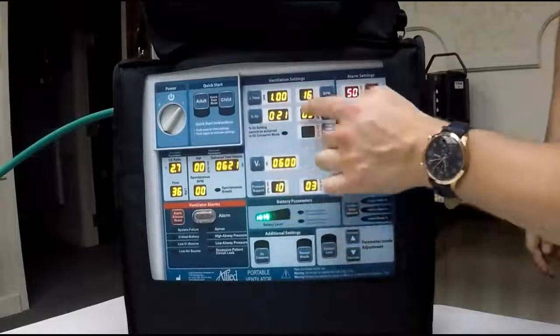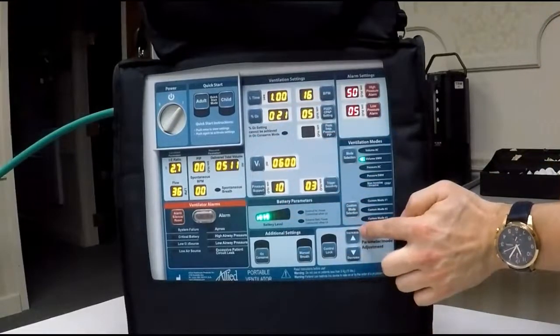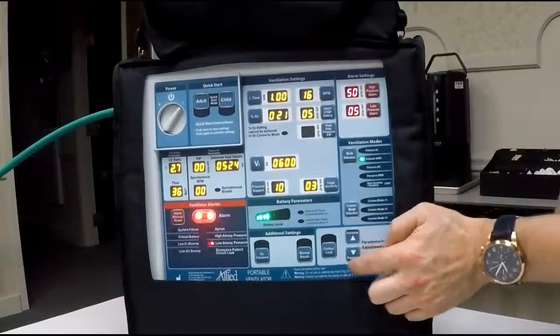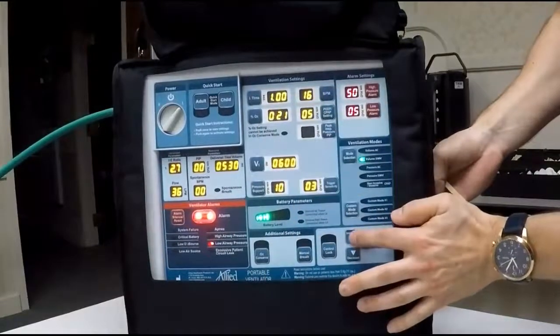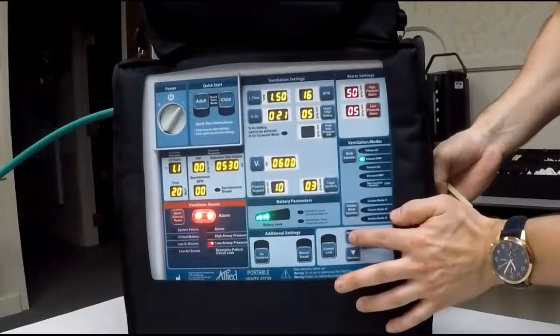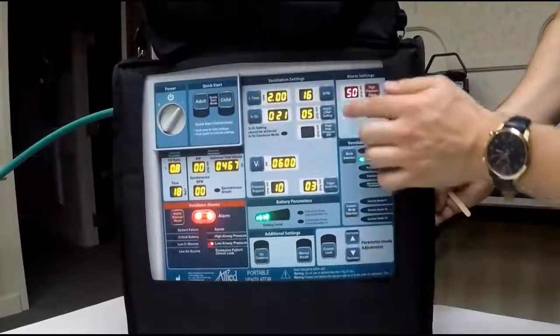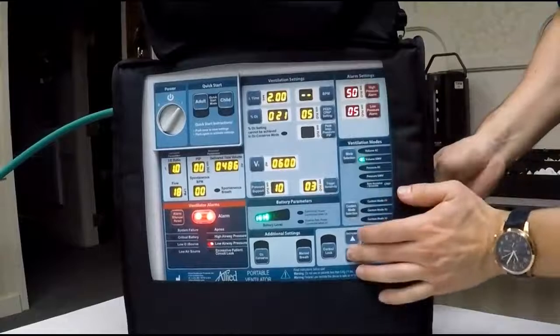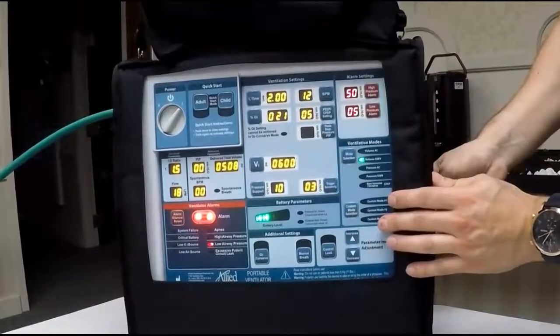From there, you're going to make your parameter adjustments. Everything on the ventilator, you're going to either control right here to increase or decrease. From here, you're going to set your I time, and I'm increasing it to 2, a typical inspiratory time for an adult. You can change your breaths per minute. We'll bring that down to 12.